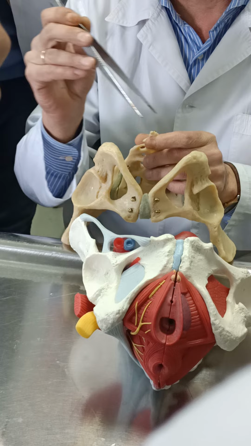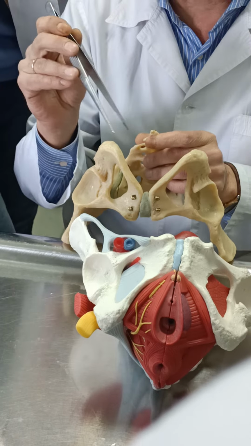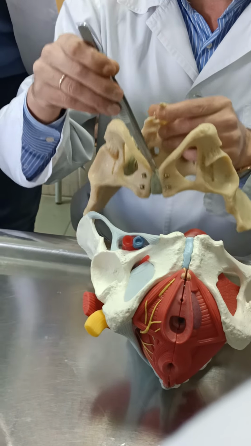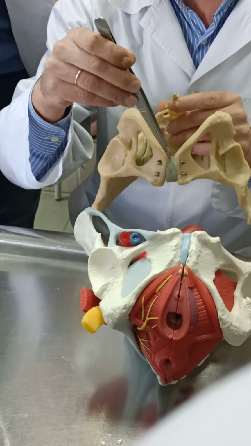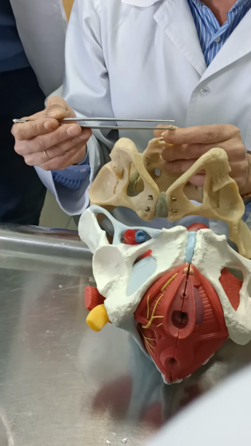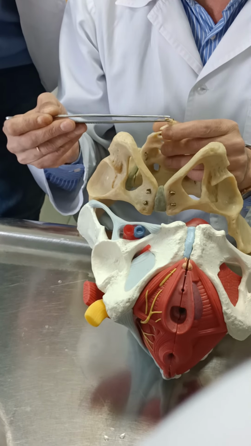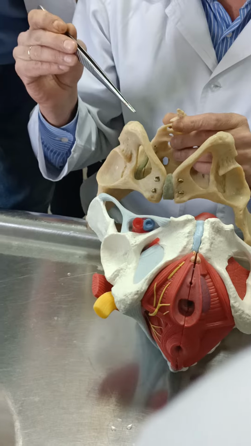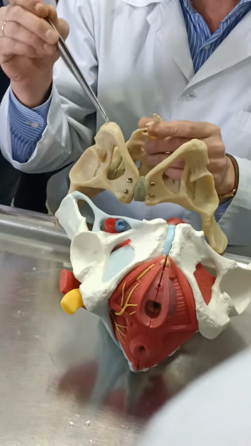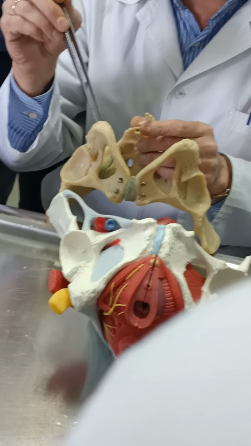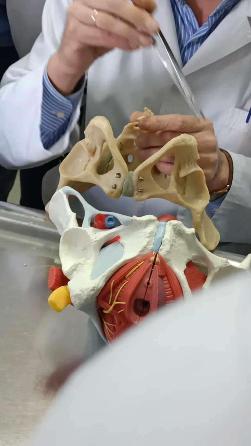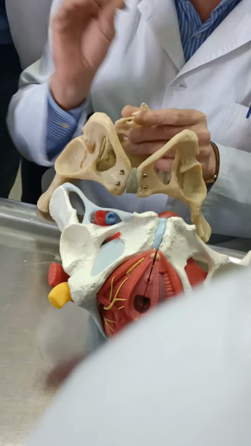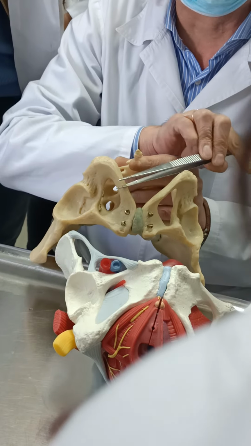First of all, we must remind the borders, the limits of this aperture. Anterior border is symphysis pubis. Posterior border is the apex of coccyx. And lateral borders are sciatic tubercles.